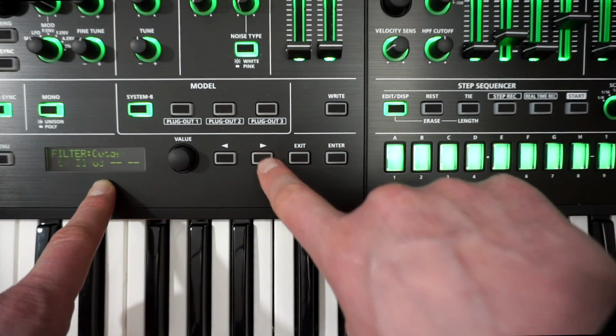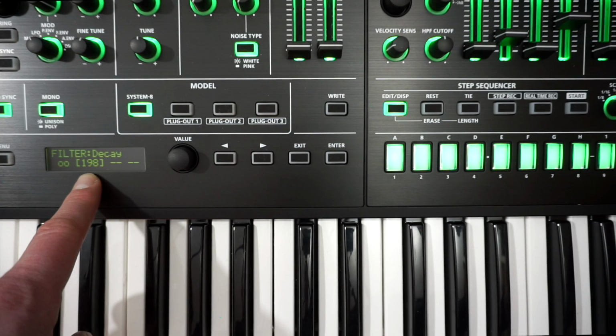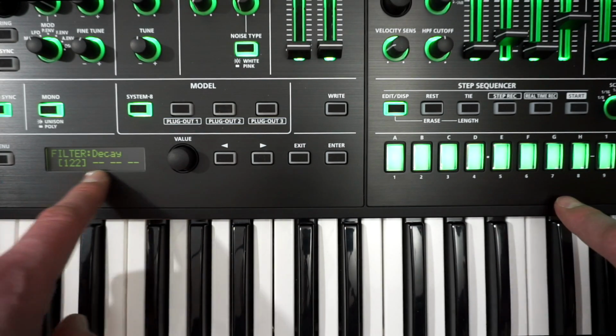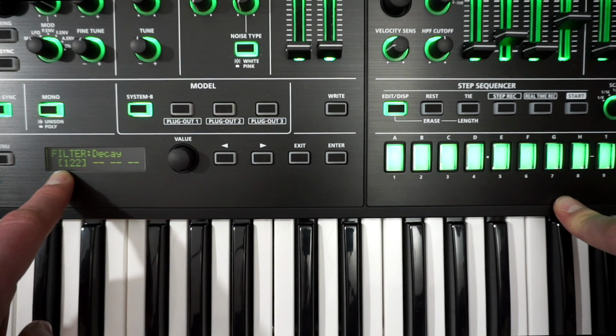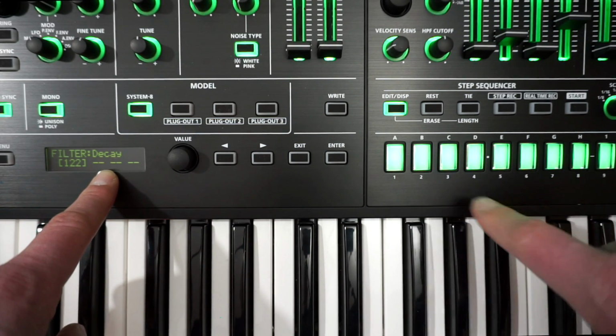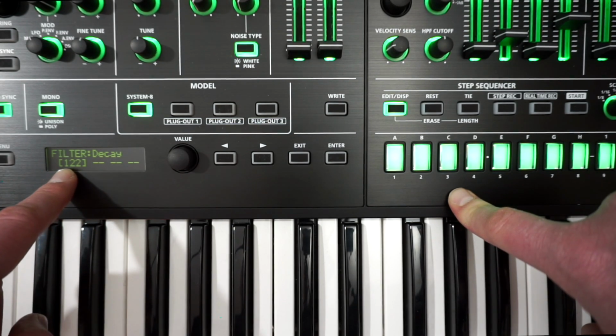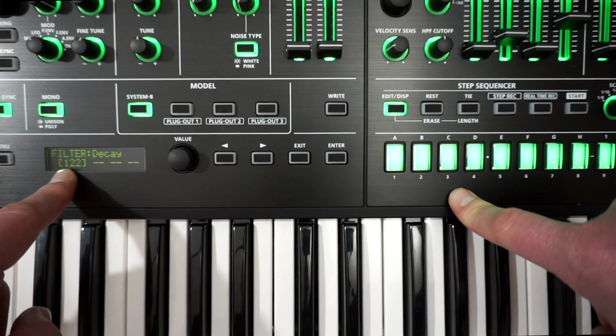Oh, there's a second one here. This one is DK. And this is only DK. So you have 4 of them, and each of them can be something else. Meaning they don't have to be filter cutoff point for all the 16 steps.